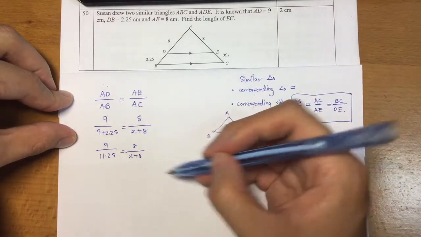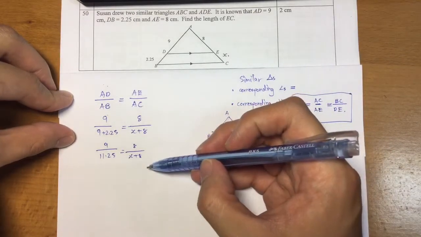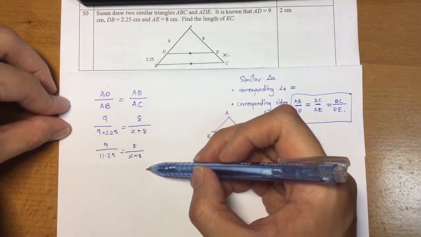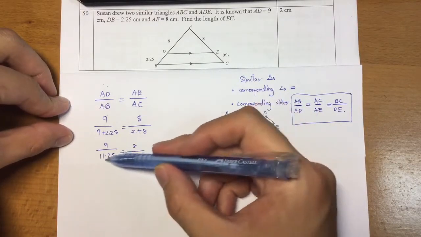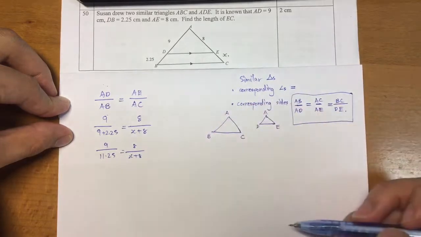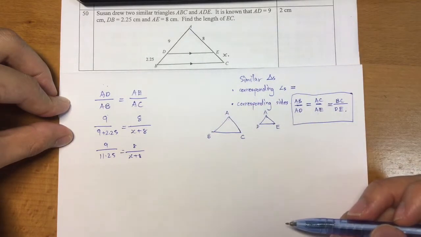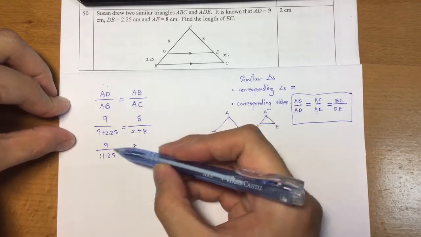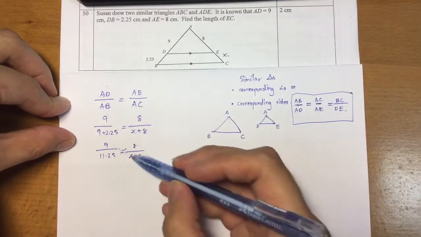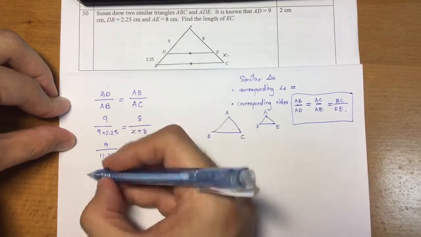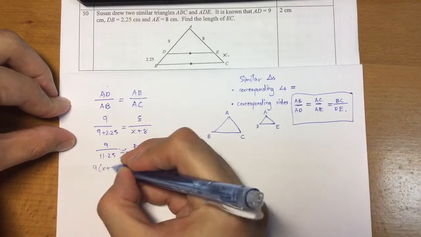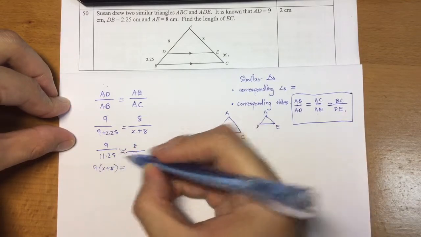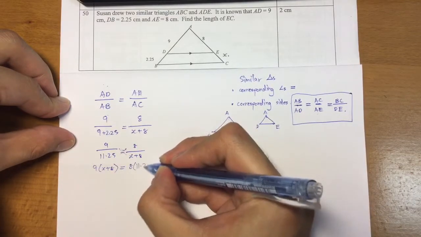So how do we solve for X here? A simple tool that I've used over and over again in algebra, especially when solving equations involving fractions: you cross multiply. So let's cross multiply and see what we get. 9 times X plus 8, let's do it real slow, and 8 times 11.25.